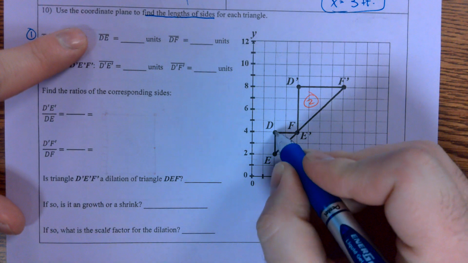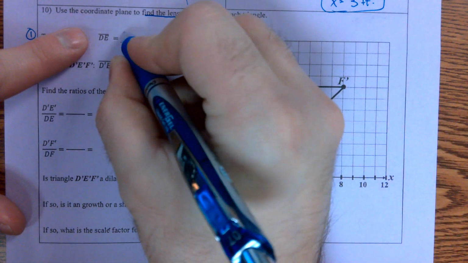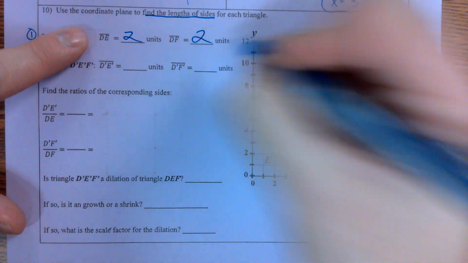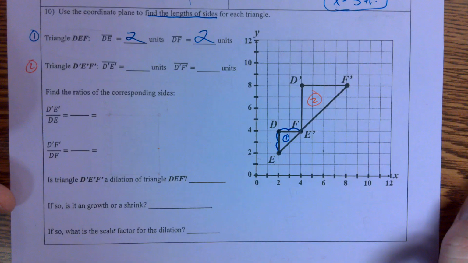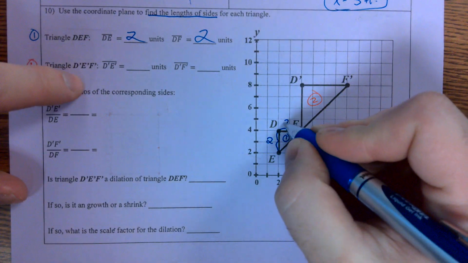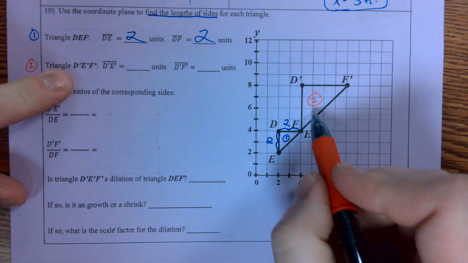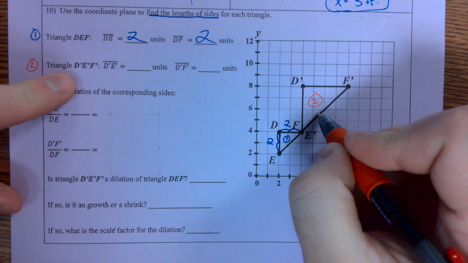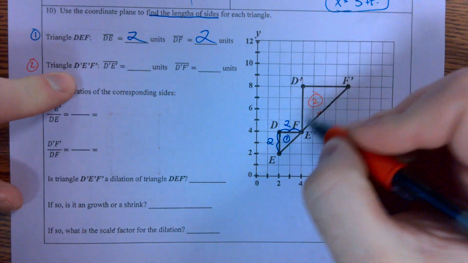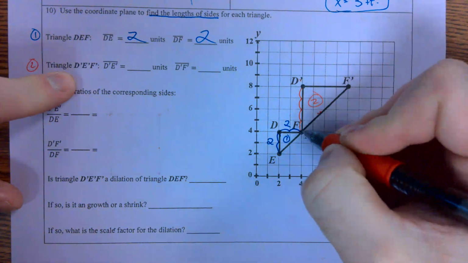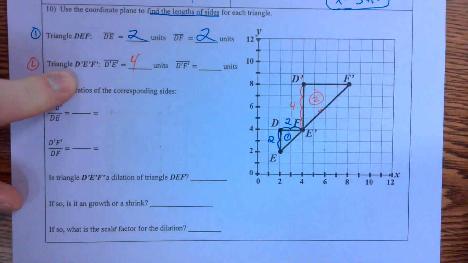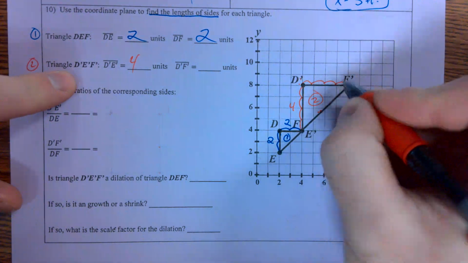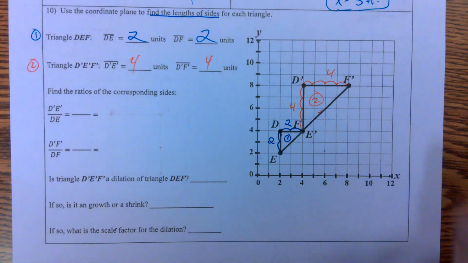Okay. DE is 2 units long. DF is 2 units long as well. Pretty easy. I can count. Let's look at my second triangle, my bigger triangle, my result of a dilation, triangle 2. D prime E prime is 1, 2, 3, 4 units long. And D prime F prime is 1, 2, 3, 4 units long as well.